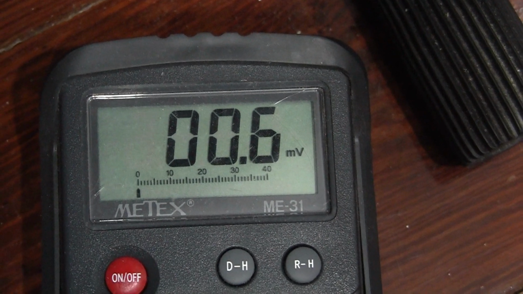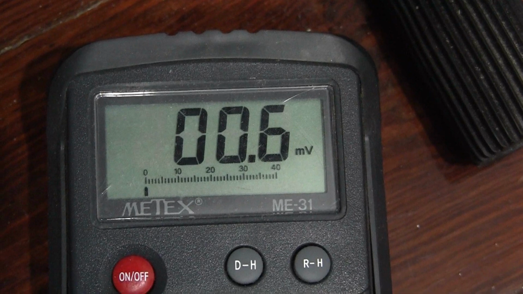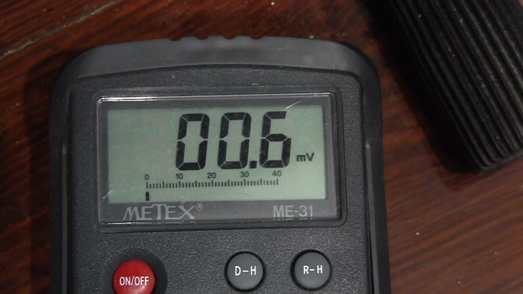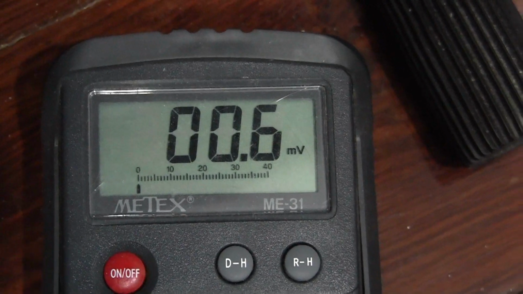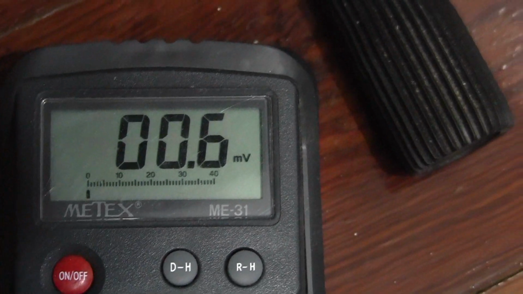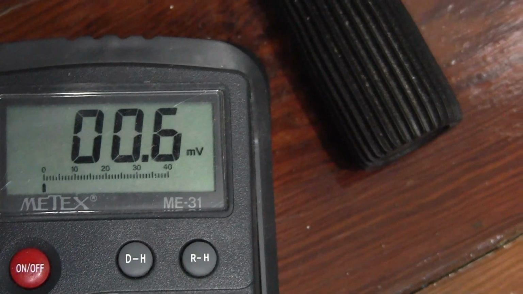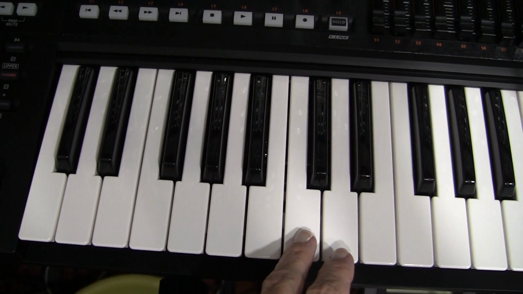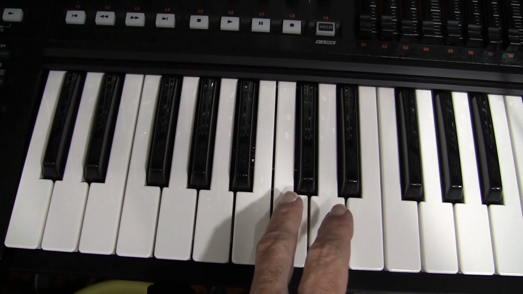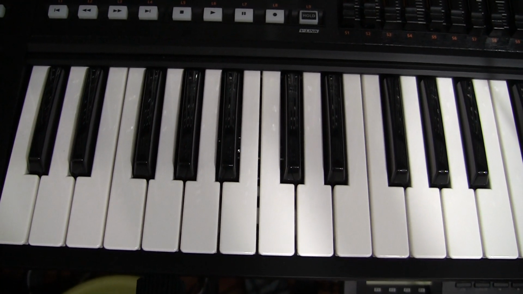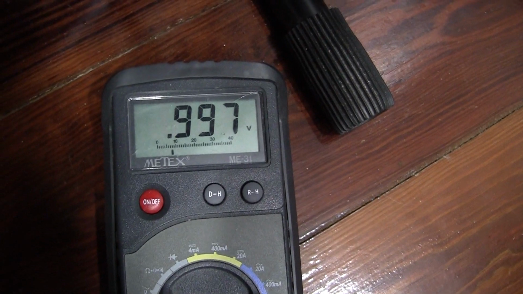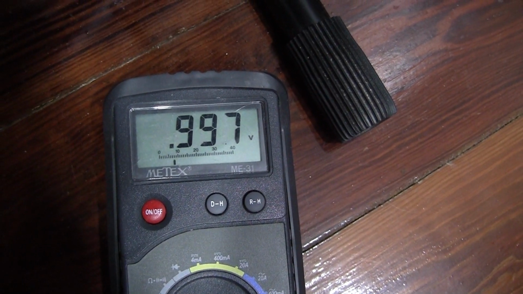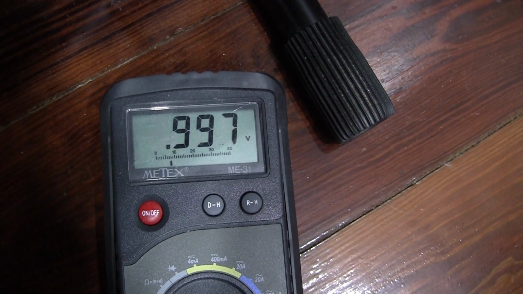It should be reading 0, but notice that the voltmeter is actually reading 0.6 millivolts, which is negligible. When I touch the octave button, that is when I play a note an octave up, I just touch this octave button. But notice that it's actually reading 0.997, which in this case is negligible.